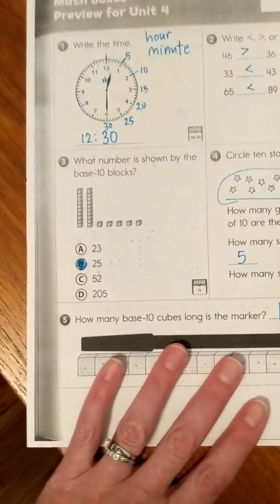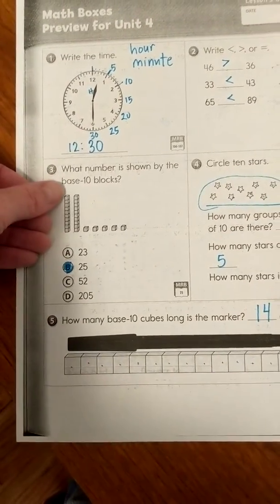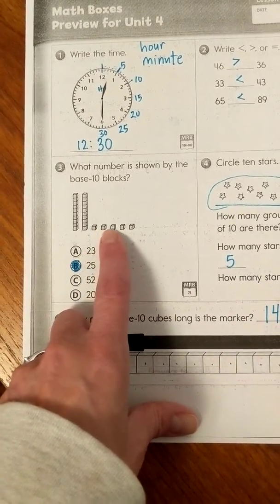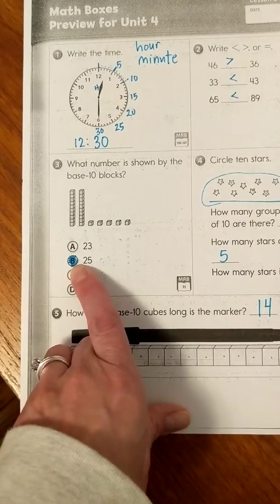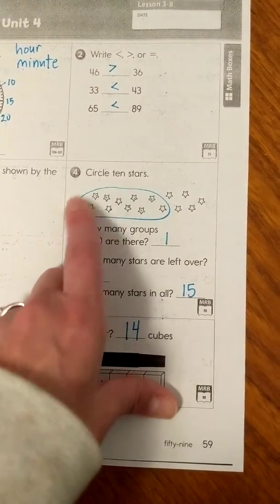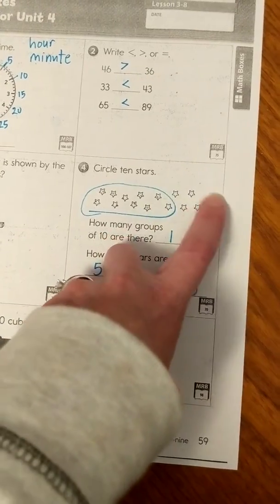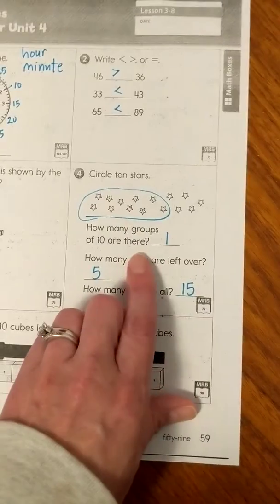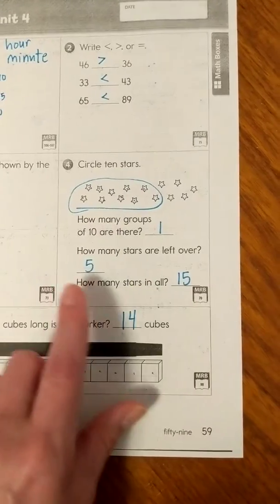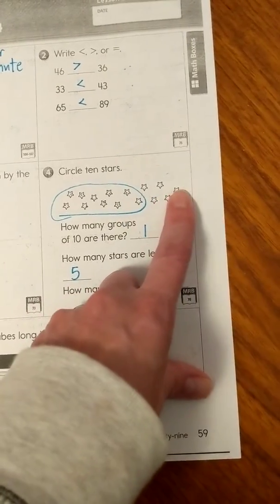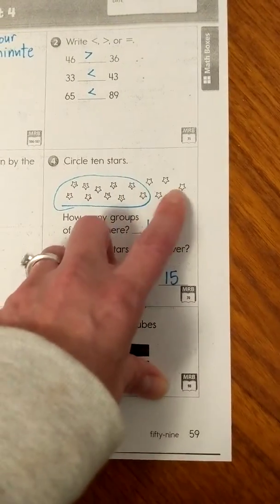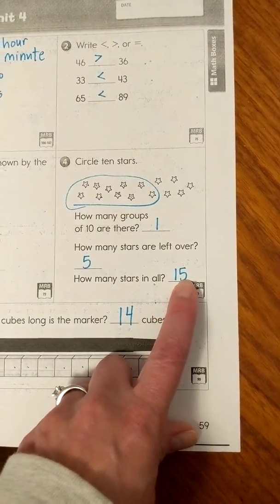So then when we come down to number 3, base 10 blocks, we got 2 longs, 10, 20, 21, 22, 23, 24, 25. So you should have filled in B. Circle 10 stars. So I circled 10, and when I looked, I didn't have enough to circle another 10. So I had one group of 10 stars. And then I had 5 more stars left over. So if I have a group of 10 plus 5 more, that tells me that there's 15 in all.